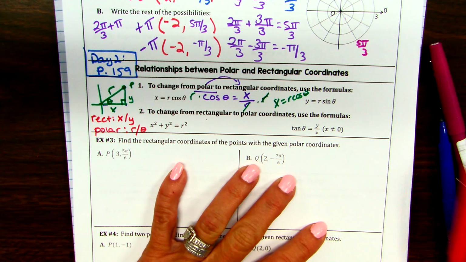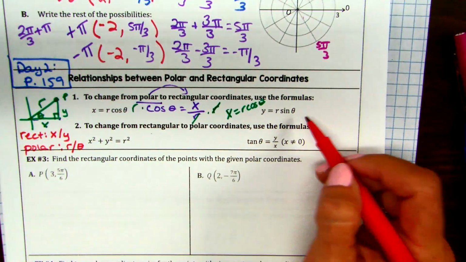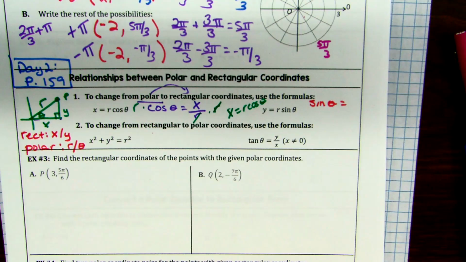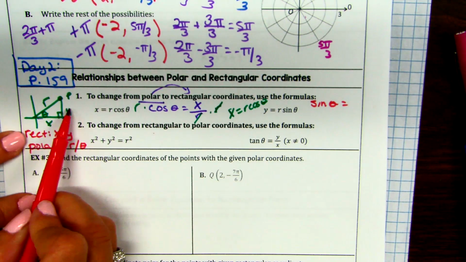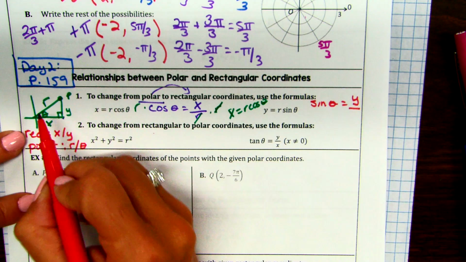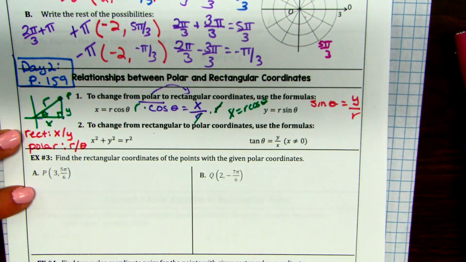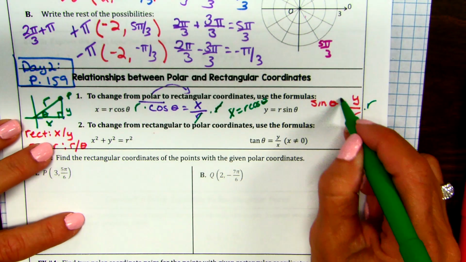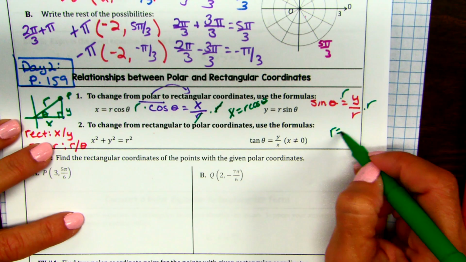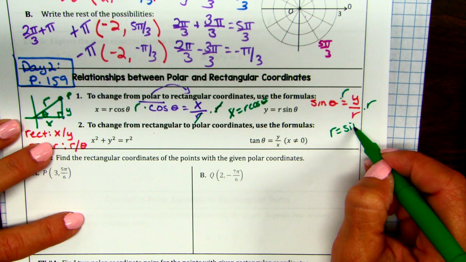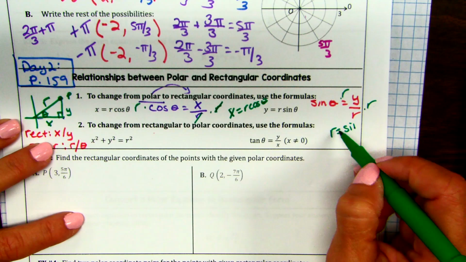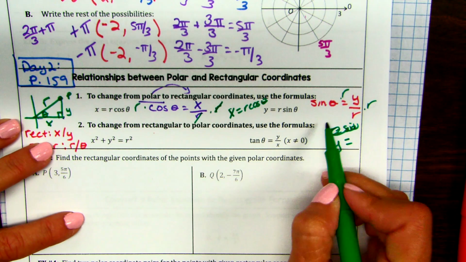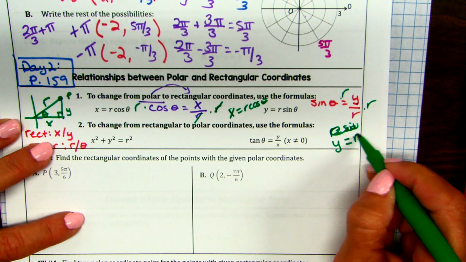And I could do the same exact thing with sine. Sine of theta is opposite over hypotenuse, right? SOHCAHTOA. So opposite would be called y, hypotenuse would be called r. Solve for y, multiplying both sides by r, and I get y equals r sine theta.